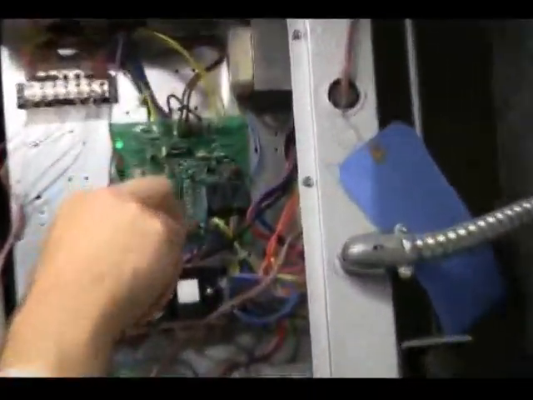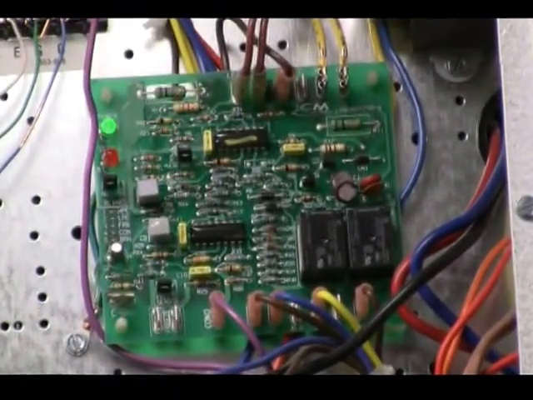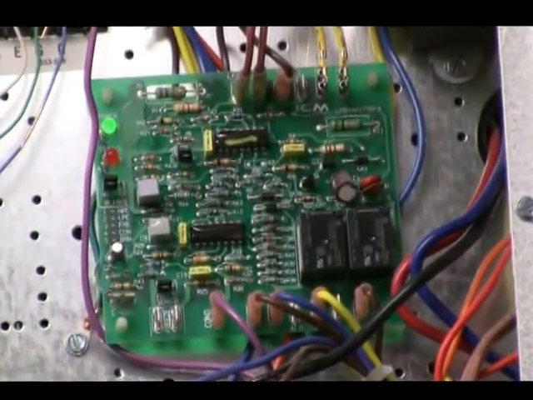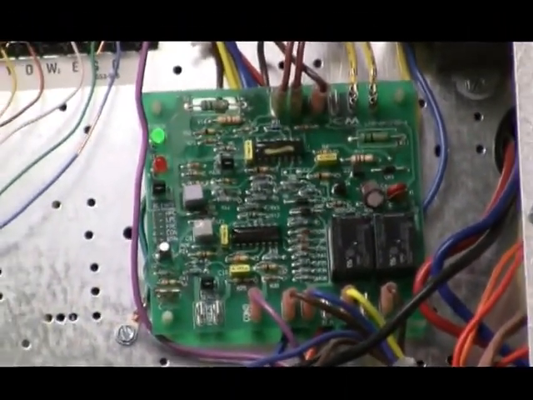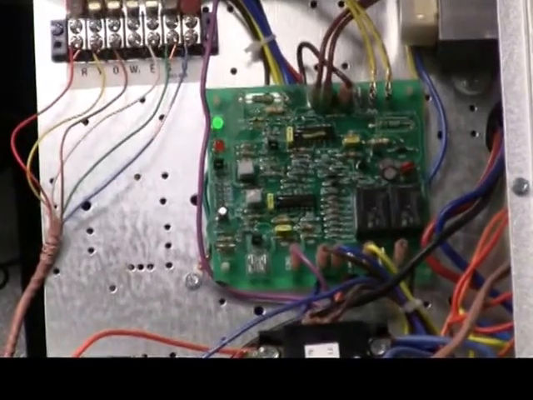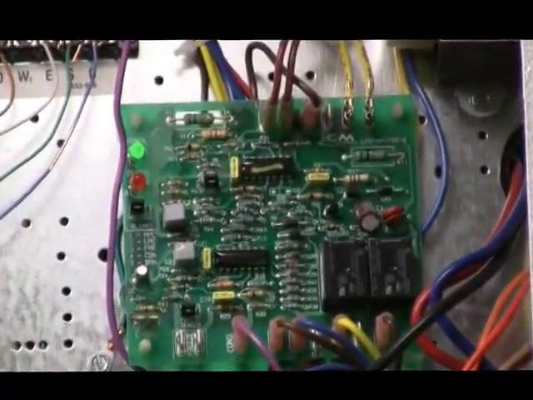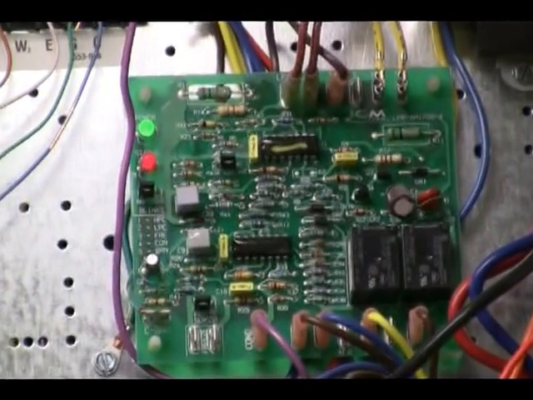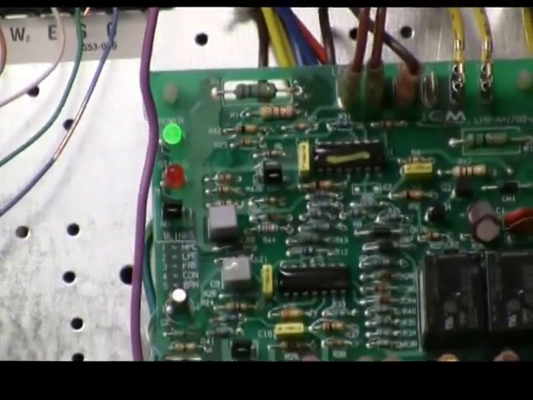This central green board on each of the units has a green power on light and then a red status light. If there was a fault with any of the systems, that red light would be flashing, and we'd count the number of flashes, and it would tell us what the issue is.